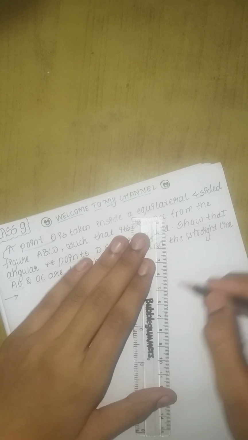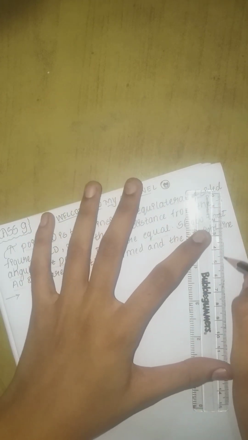Let's draw a few lines a bit crossed so that it doesn't look like a square or a rectangle. We cannot say this is a parallelogram because we don't have any proof.